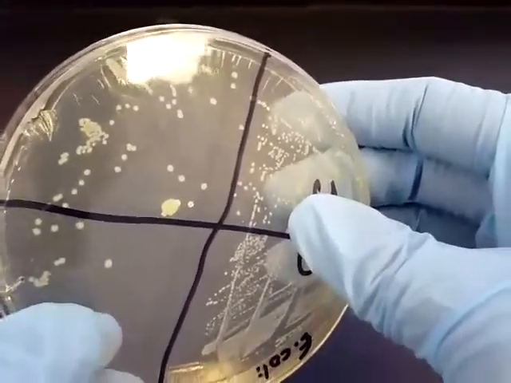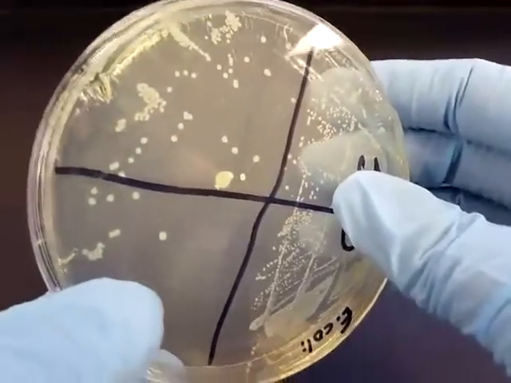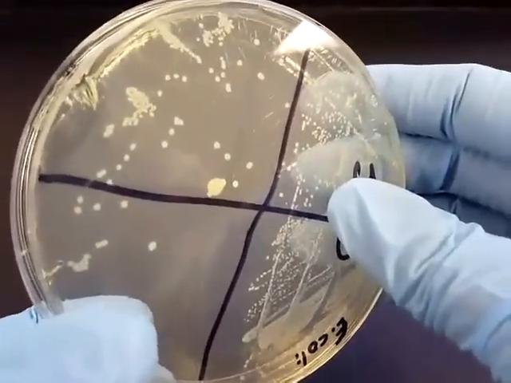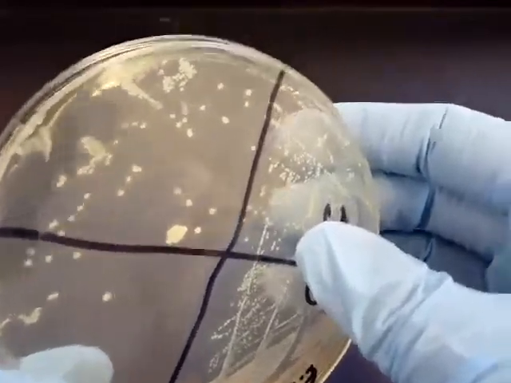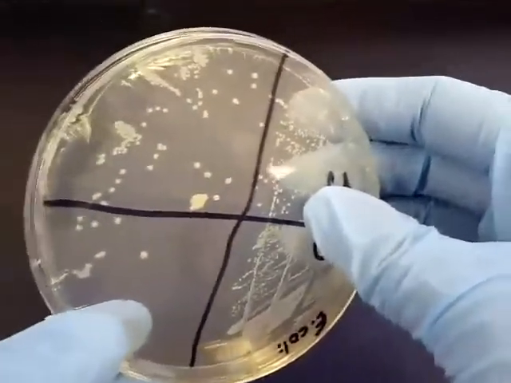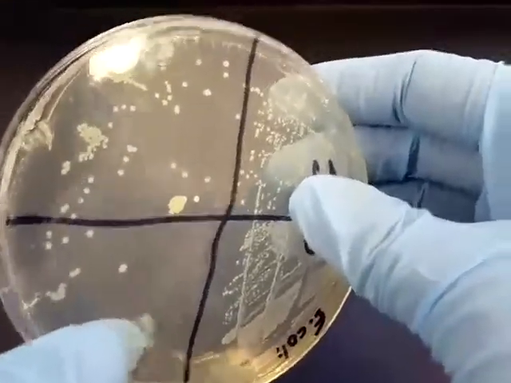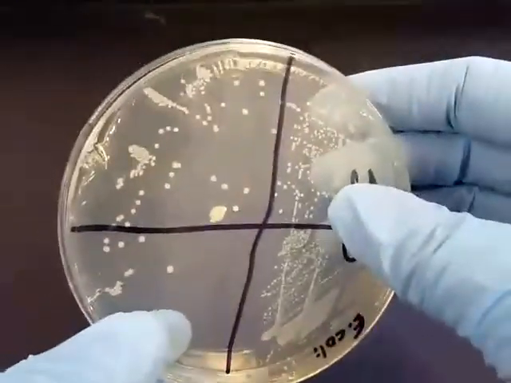Unless it's going to be cultured from what we know as a sterile site, cerebral spinal fluid should probably only have one microorganism in it if the patient has meningitis. If they have multiple microorganisms in there, then they're probably in really bad shape. So this is what isolation looks like.